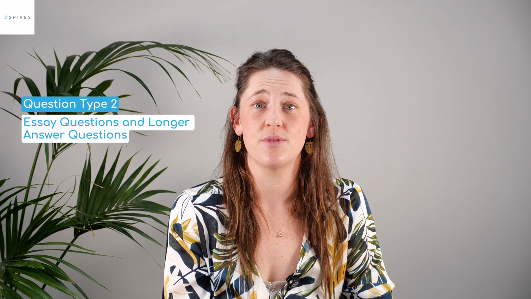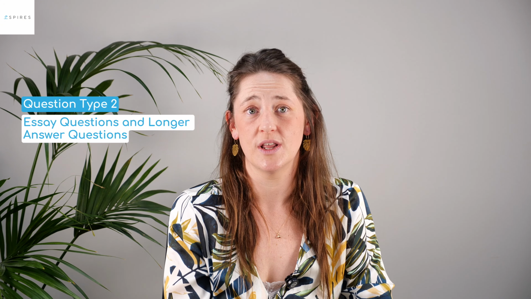A strong answer follows this structure. Clear statement of effect, biological reasoning, logical conclusion. Think cause, mechanism, effect. Number 2, essay questions and long answer questions. These are difficult because they test depth, structure, and application, not just knowledge.